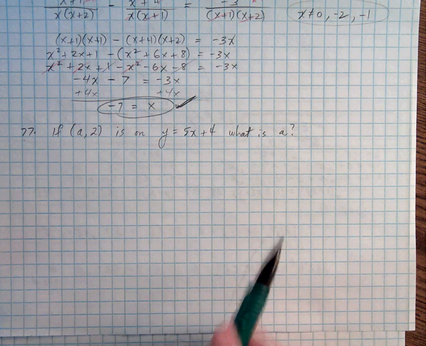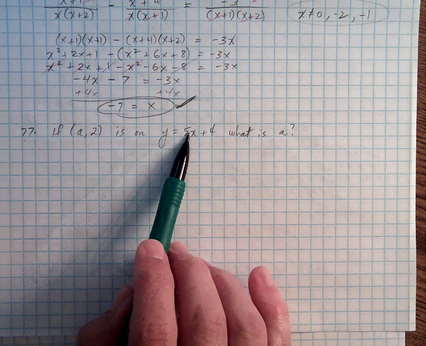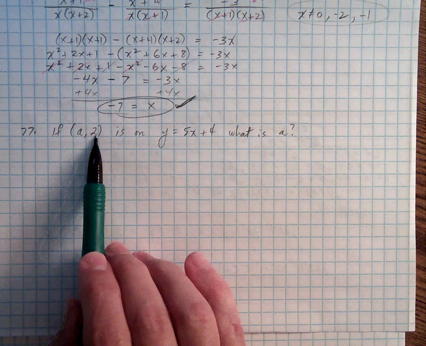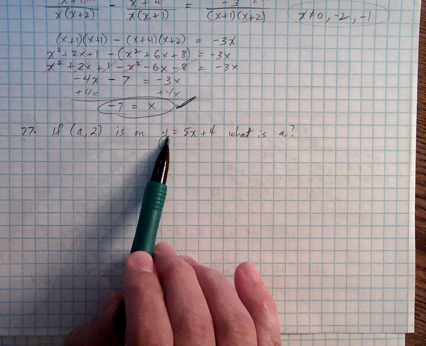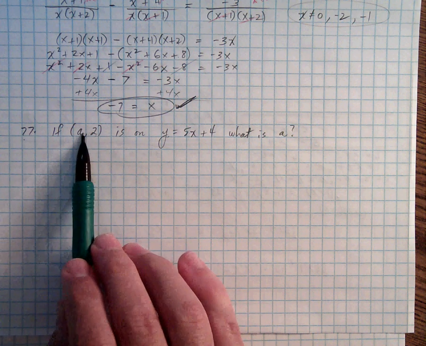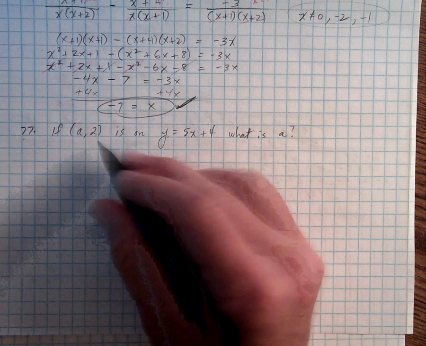Well, if this point is on this graph, then since we're given y, we could just replace y with that 2 and solve for x to figure out what that number there is. So that's really just an x value, right? So all I have to do is put 2 in for y.